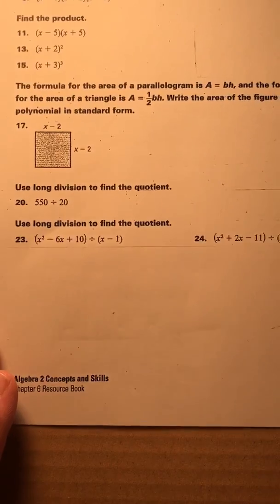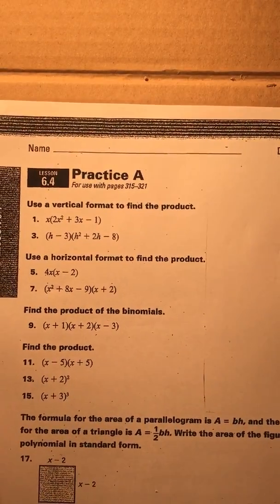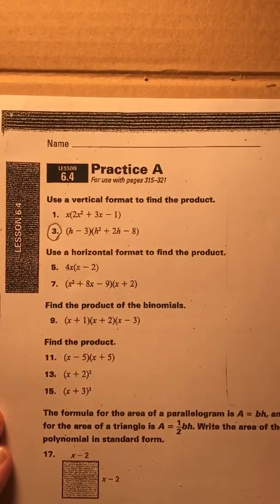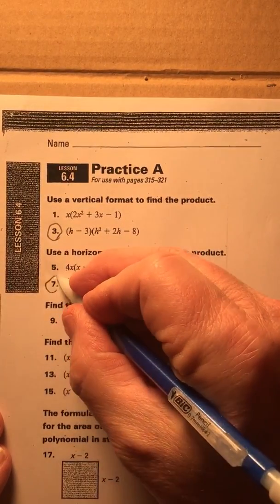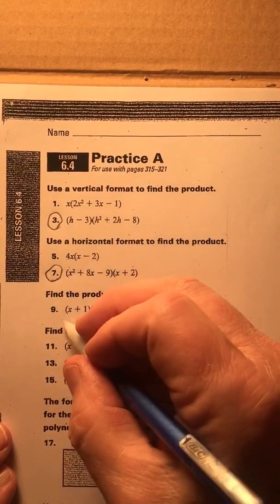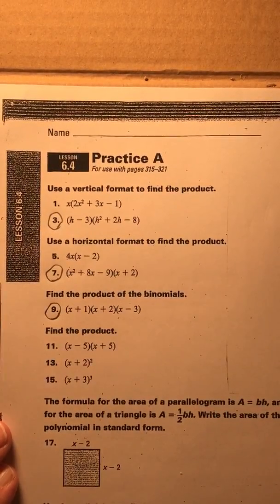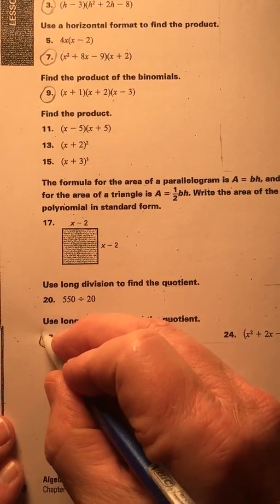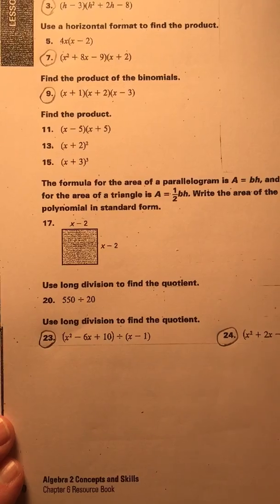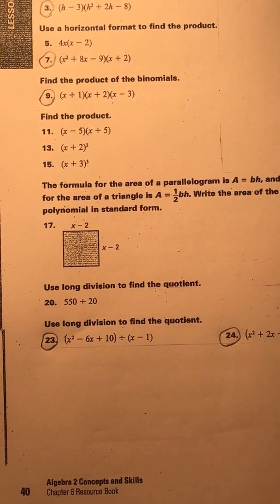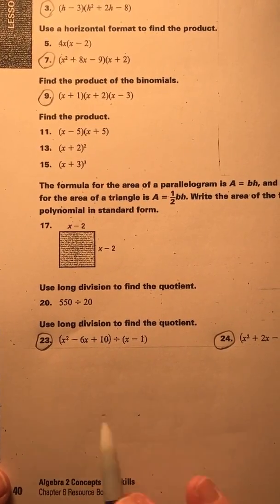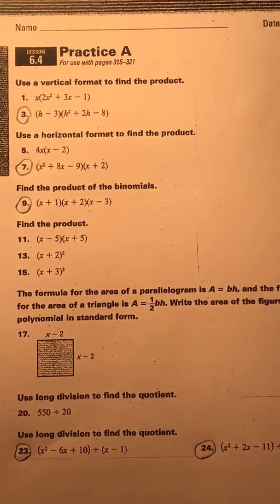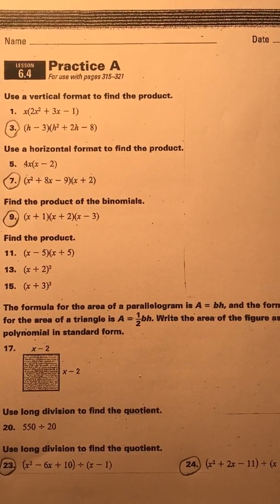So that's all I wanted to show you for division and everything. For homework, you're going to do number 3, number 7, number 9, and then I'm just going to have you do 23 and 24. Try them using what I showed you. They should not be too hard. It's only 5 problems, so make sure you do them. And don't forget to do the checkpoints. I'll show you the answers for them.